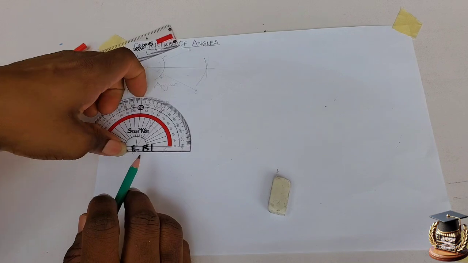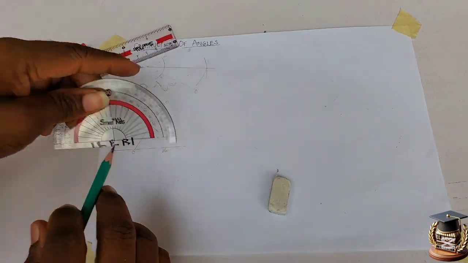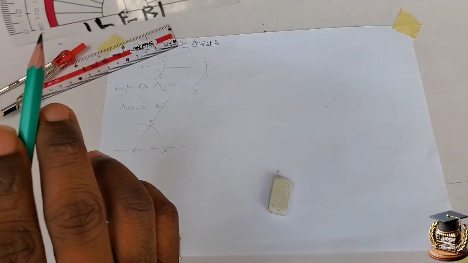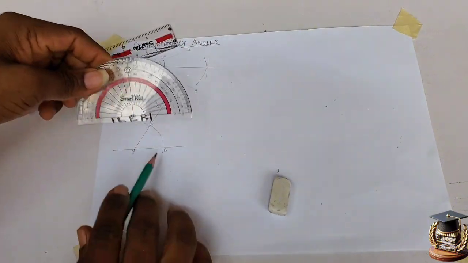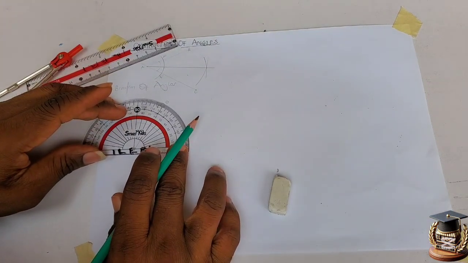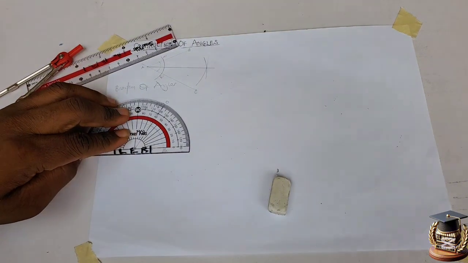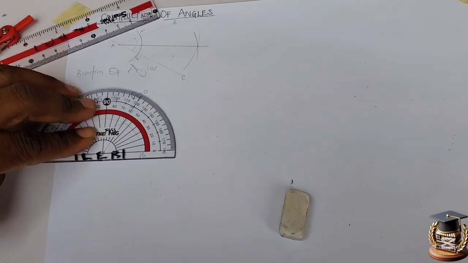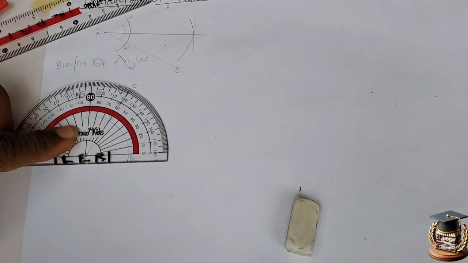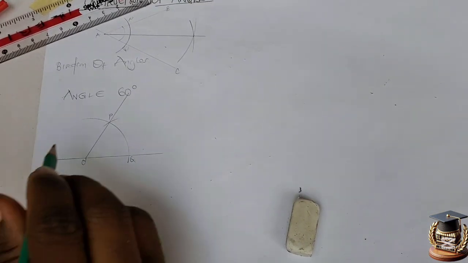You make sure the point 0 is at this center point, then make sure this line 0 to 180 is directly on the line, and that you confirm it. Can we see that this point 60 degrees is actually on our angle 60? So that's the construction of angle 60 degrees.